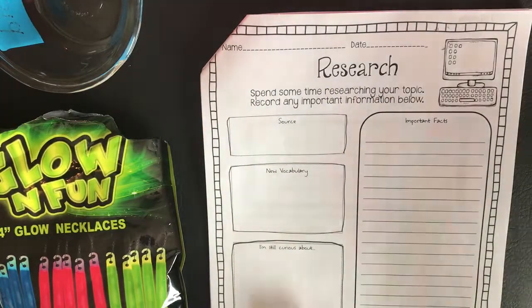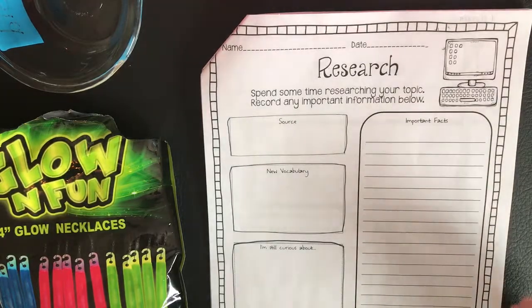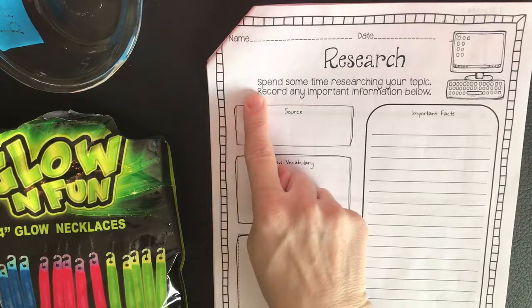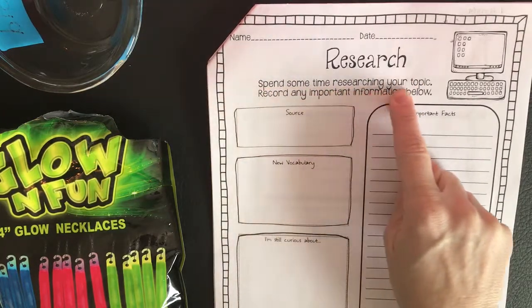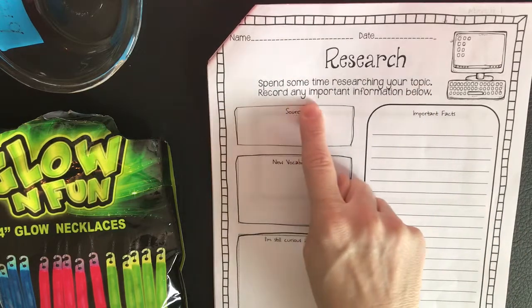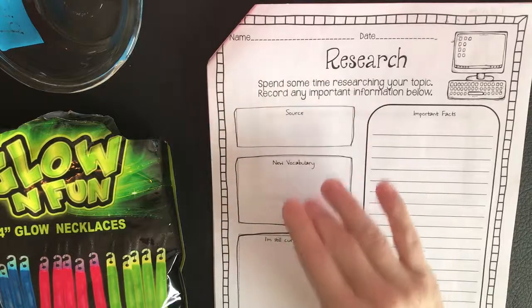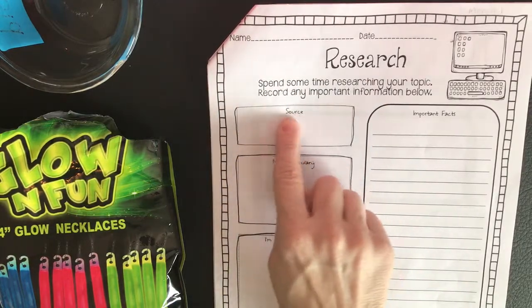So before we begin, I want to go over what's on the page and go over the rubric for how it will be graded. So if you look at the top, it says research, spend some time researching your topic, record any important information below. And then it has several different boxes. In the top box, it says source.